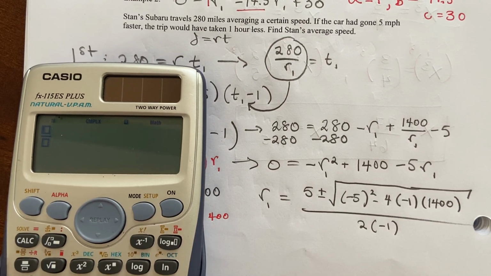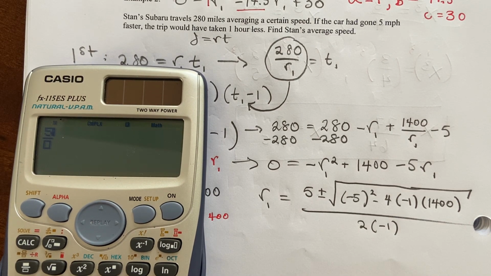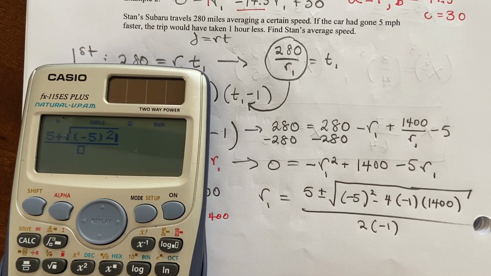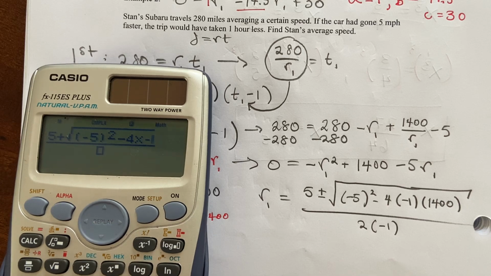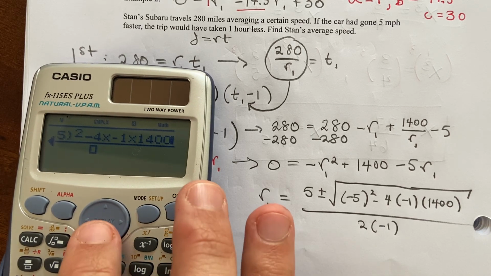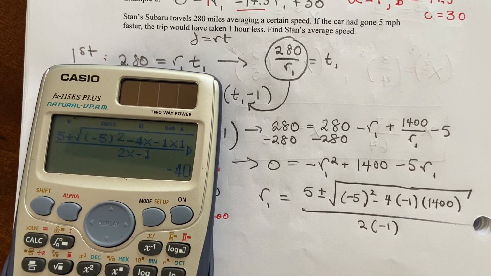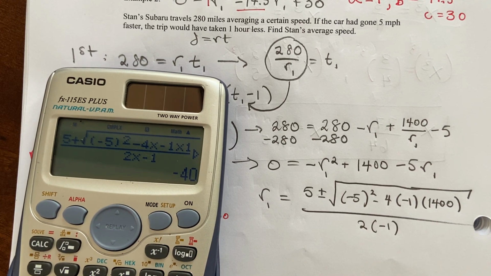So typing that in, fraction bar, 5 plus square root of -5 squared minus 4 times A times C, over 2 times -1. So I'm getting -40 there.